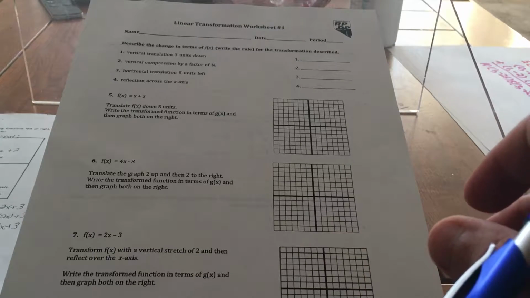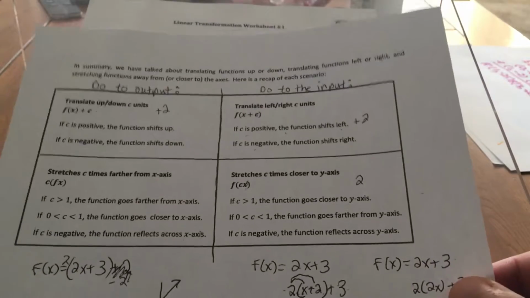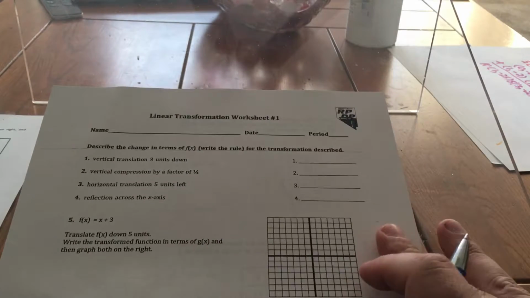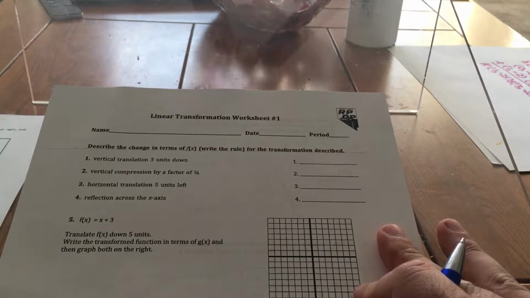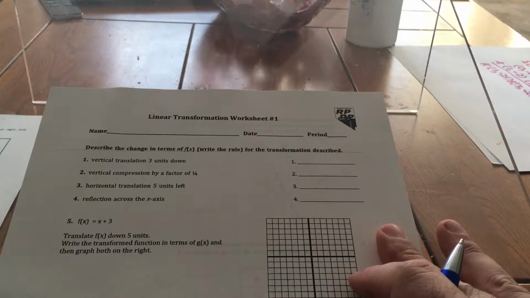Okay, so in the previous video, we went over this little sheet here for all our rules for how to transform functions. Now we're going to take those rules and actually apply them to some problems on this sheet. If you haven't printed this sheet out, you should go ahead and do that now and follow along with me. We're looking at different types of transformation problems.